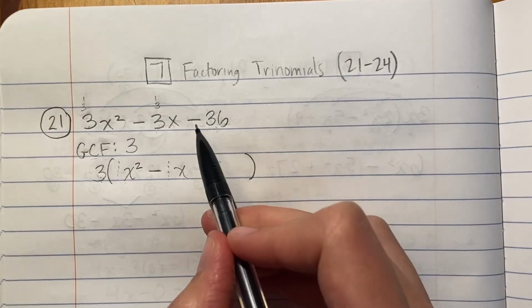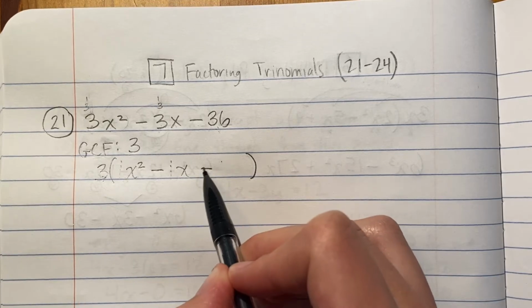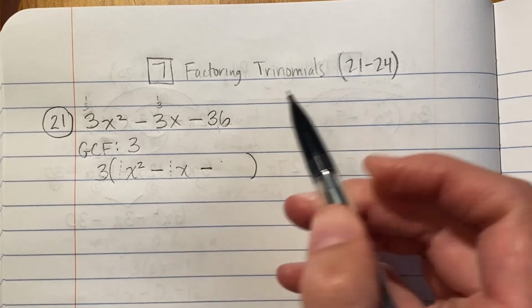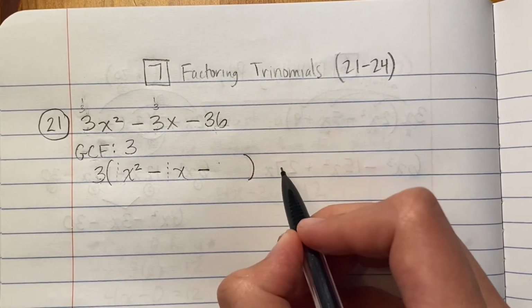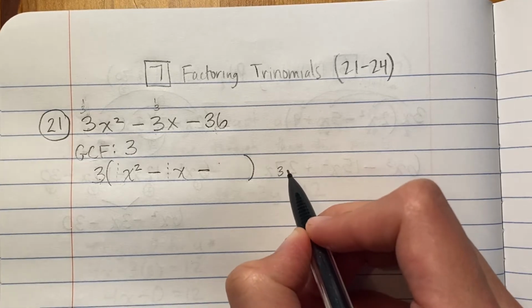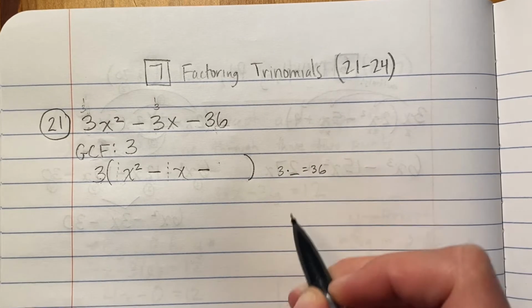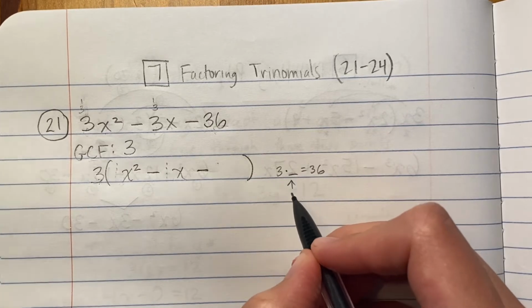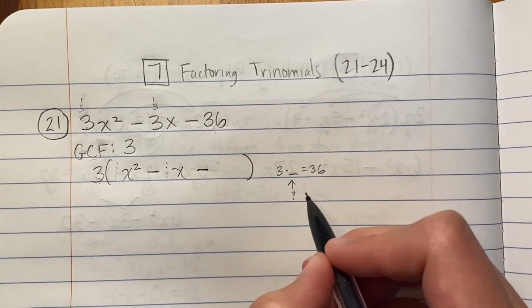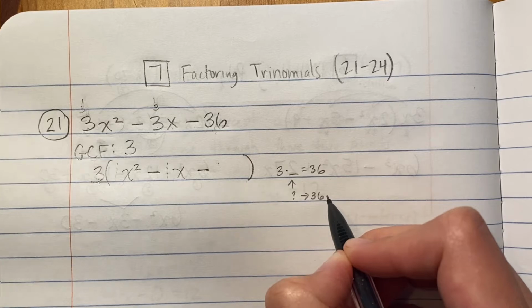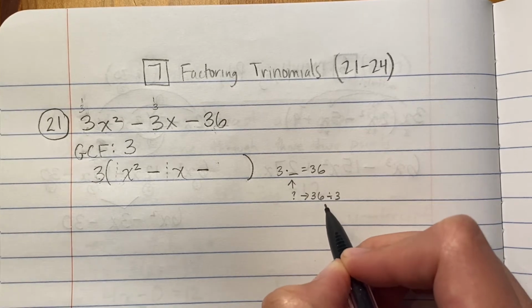Now here, I notice this is negative, so I know a positive times a negative is going to get me a negative. And 3 times what gets me 36? Okay, listen to my question. 3 times what gets me 36? If you're like, oh, I don't know, what can you do? You can put in your calculator 36 divided by 3, right? That's what gets you that answer, and it's 12.